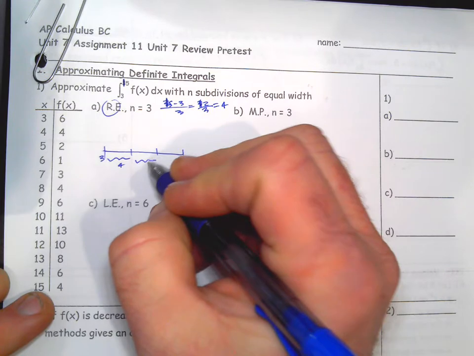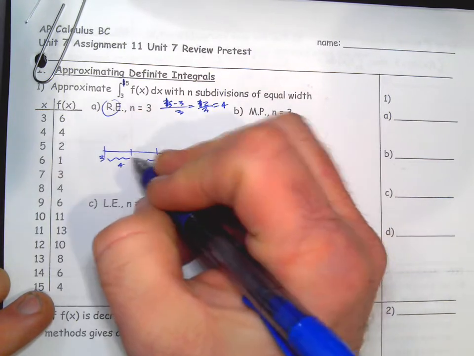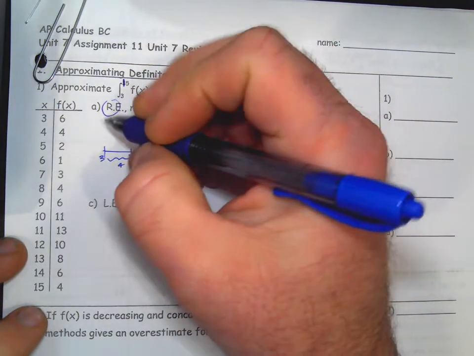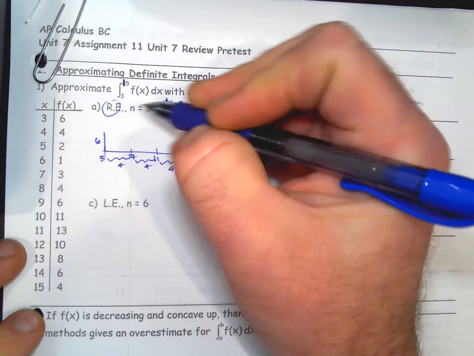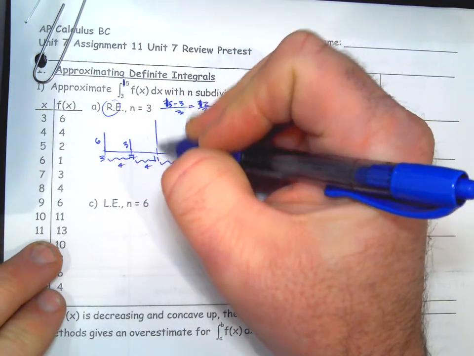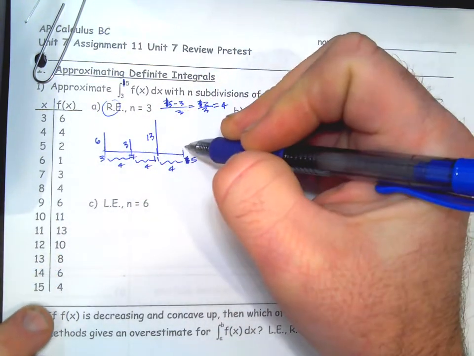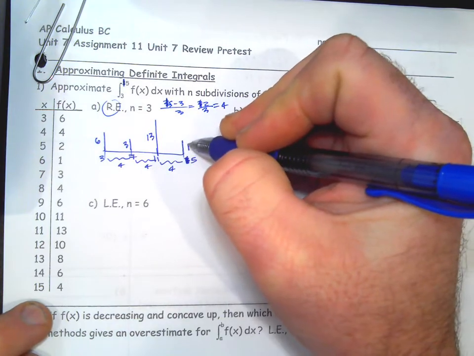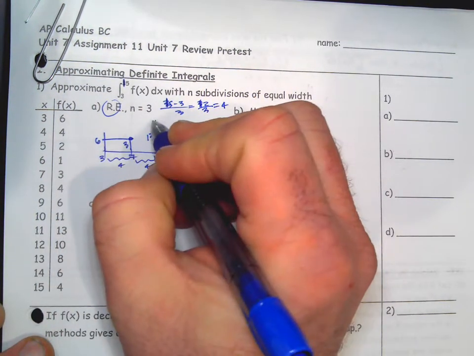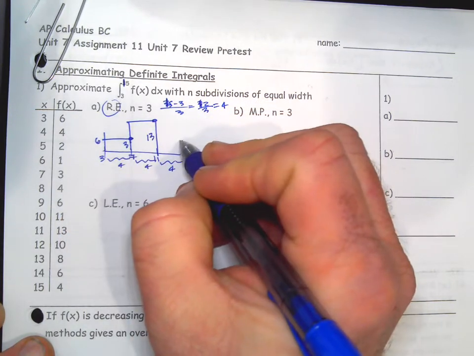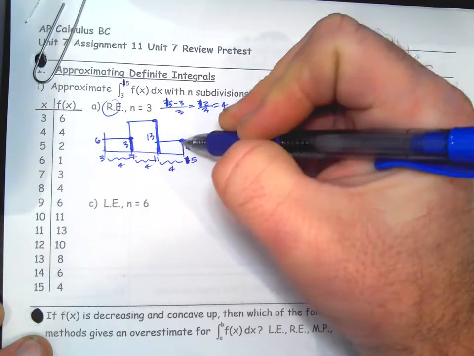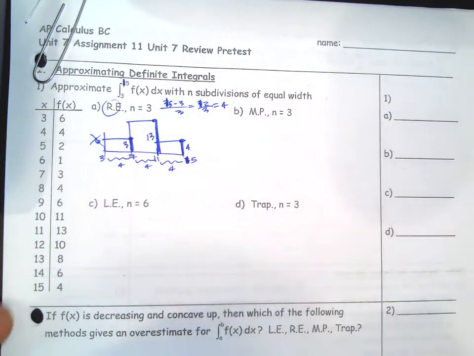Those are going to be the bases of your rectangles: 3, 7, 11, 15. Look up these values in the table. So 3, 6, 7, 3, 11, 13, and 15, 4. Now we're doing right end, so we're using the right edge as our height, which means we're not going to use the first one this time.